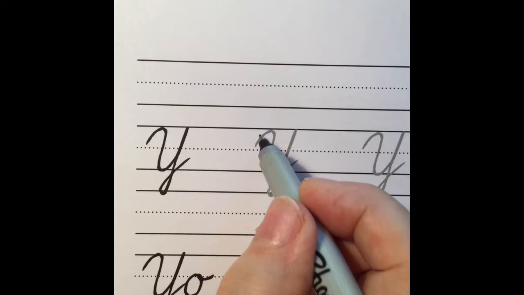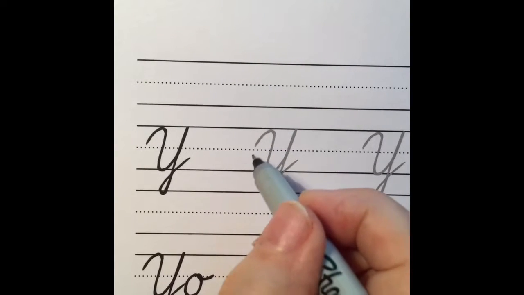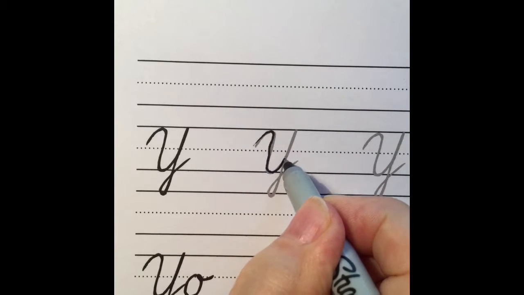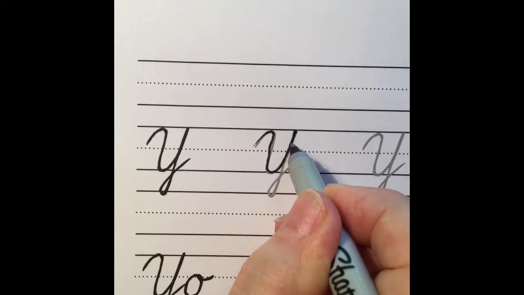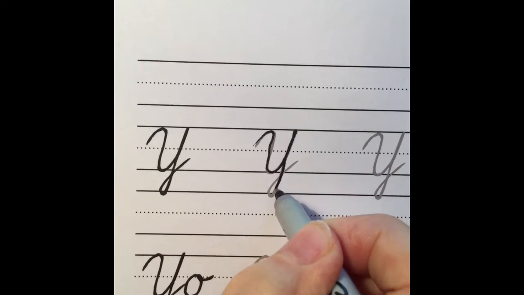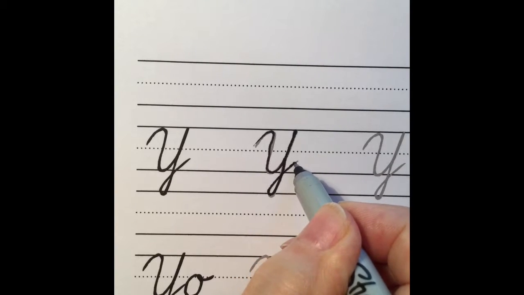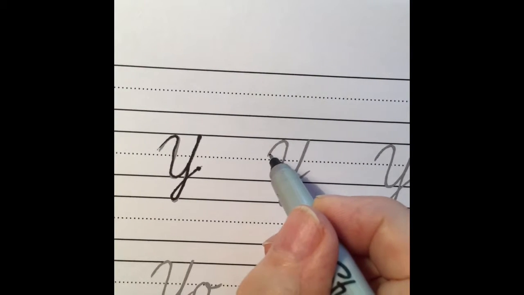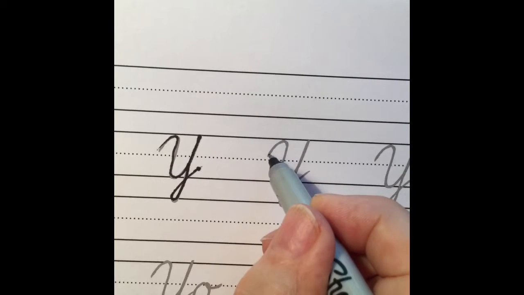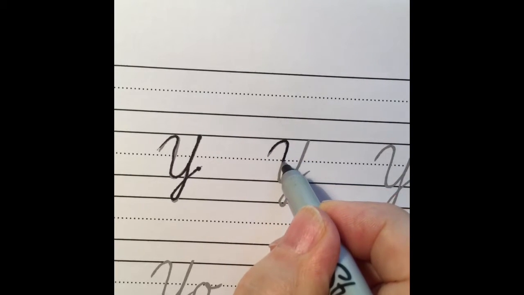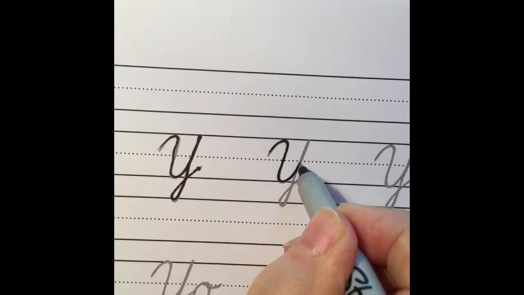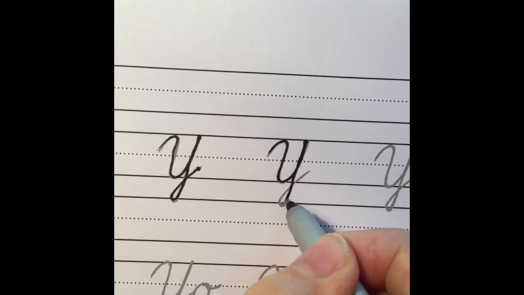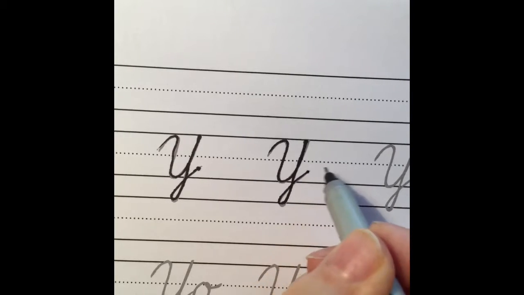So we begin between the midline and the headline with an overcurve, straight down to an undercurve, up to the headline, straight down 3 spaces, and make a Y tail. Y is one of our 3 space capitals. We have J and Y and Z. It starts between the midline and the headline with an overcurve that curves into an undercurve all the way to the headline, slants 3 spaces down, straight down, curves to the left, and makes a loop.